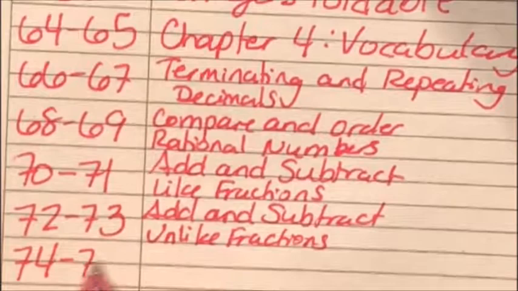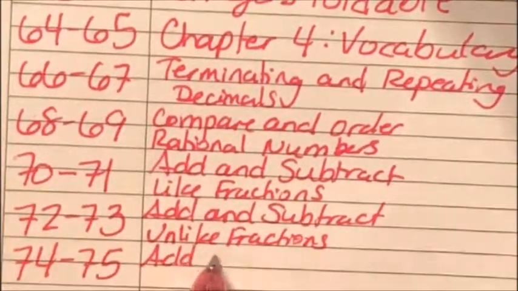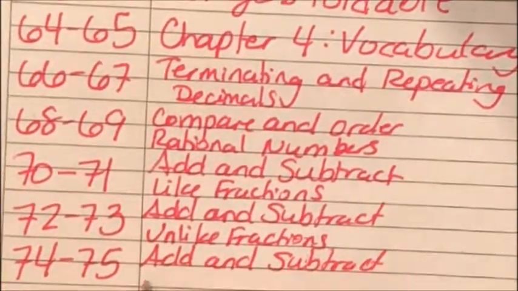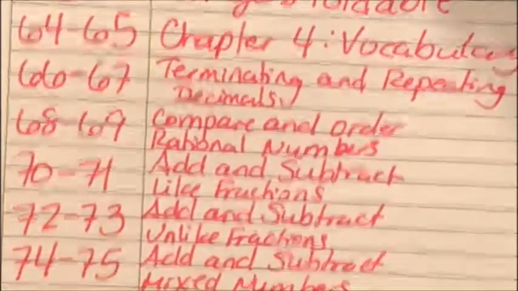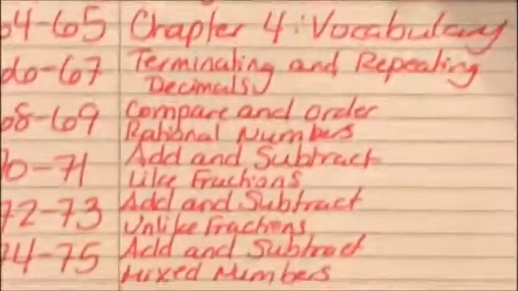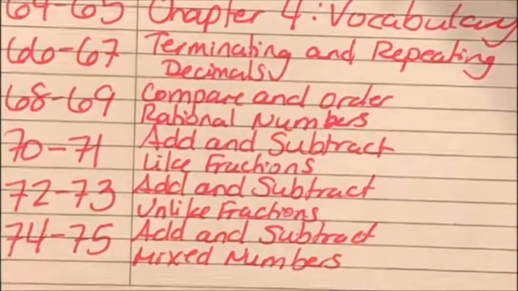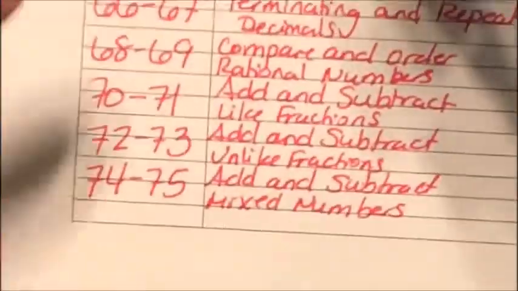Page 74 through 75, add and subtract mixed numbers. Okay. Okay. I ran out of room. If you didn't run out of room, you can keep going.